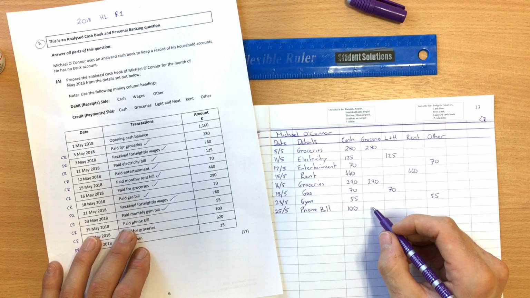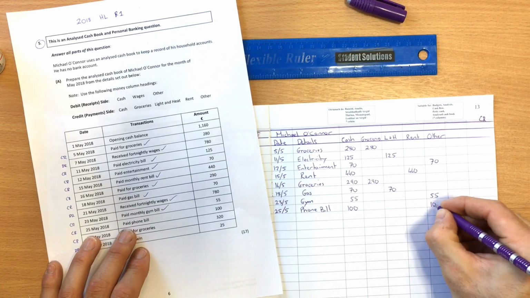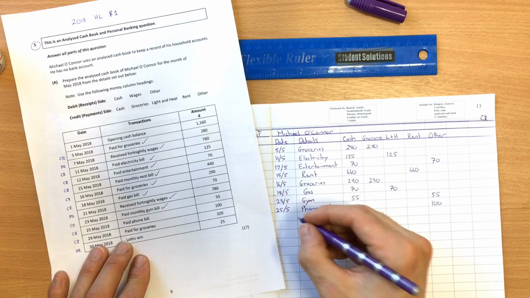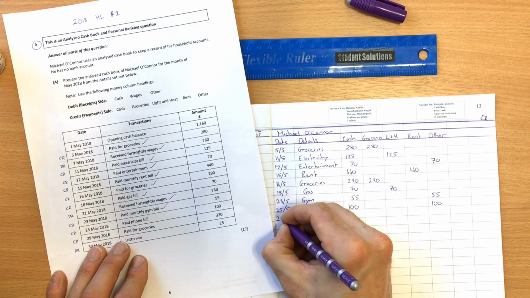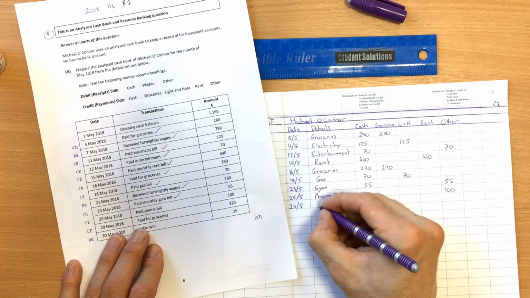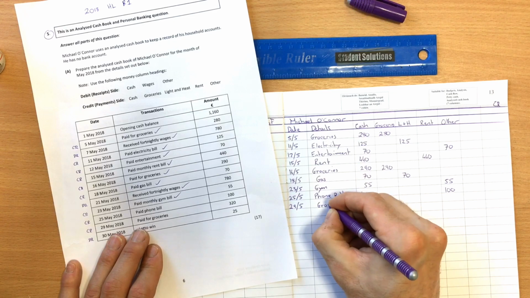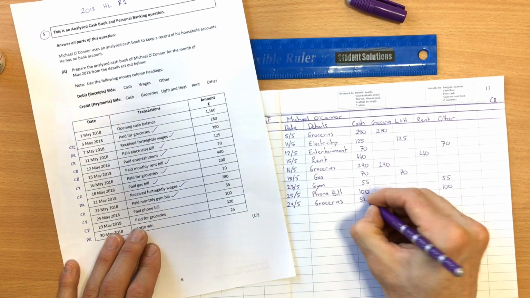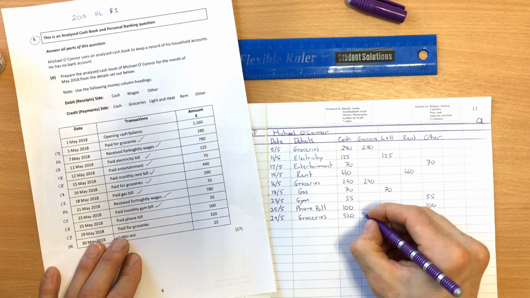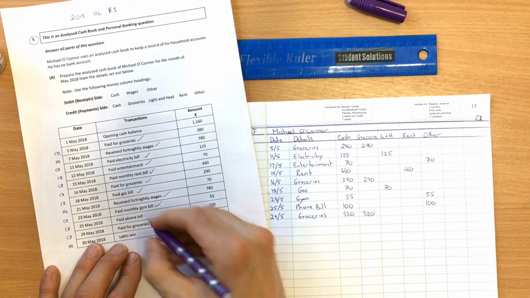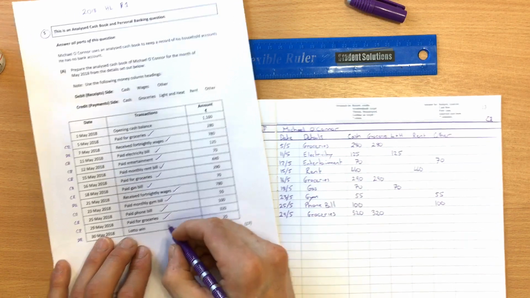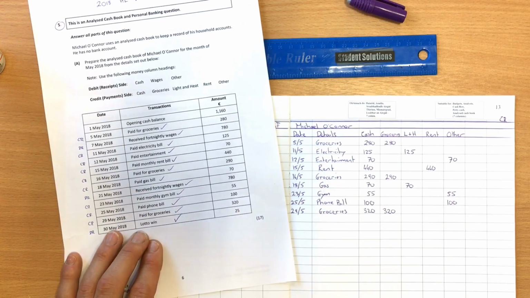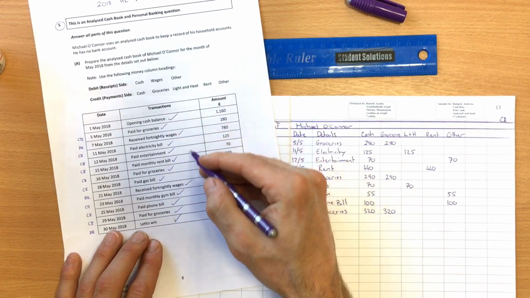The phone bill again doesn't have its own heading, so we can put it underneath other. On the 29th of May, coming towards the end of the month, Michael bought groceries, and it was 320, and groceries has its own heading, so we put it in there. So we've the phone bill, the lotto win, and the groceries all ticked off, and that should be every item ticked off.